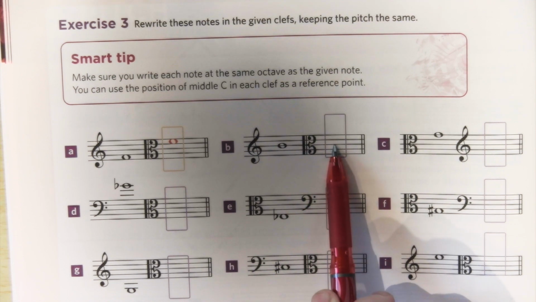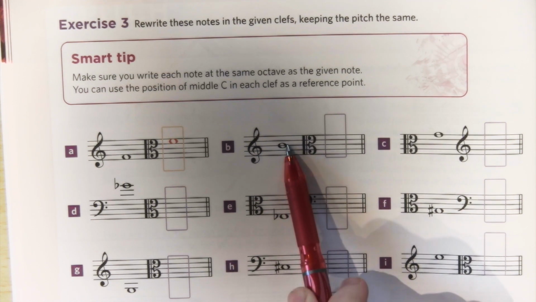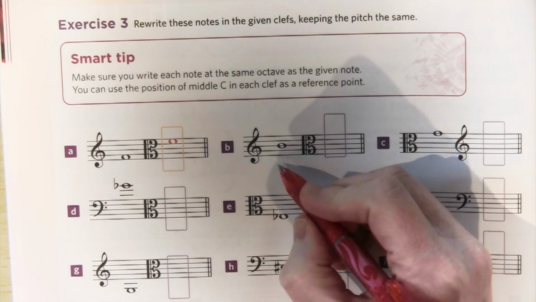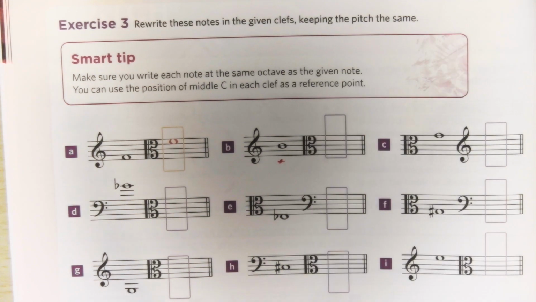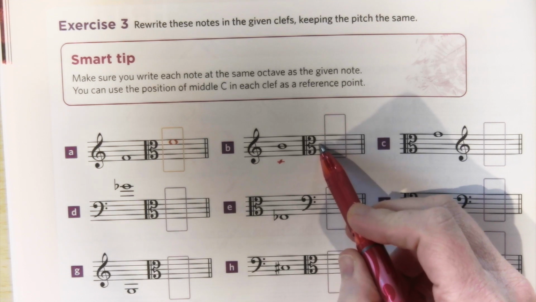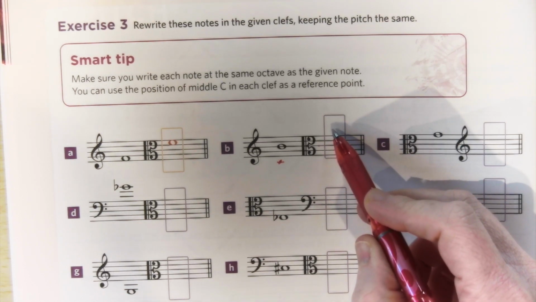So exactly the center of the stave here. This B here is further apart, okay? It's nearly an octave higher than middle C. In the treble clef, middle C will be here. In the alto clef, middle C is here. So we expect this note to be higher up.